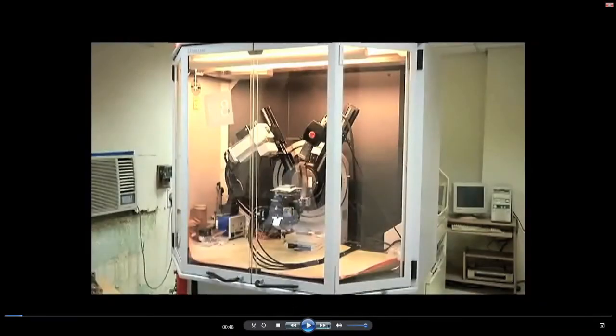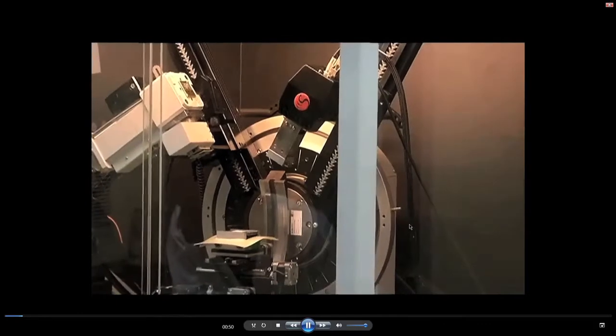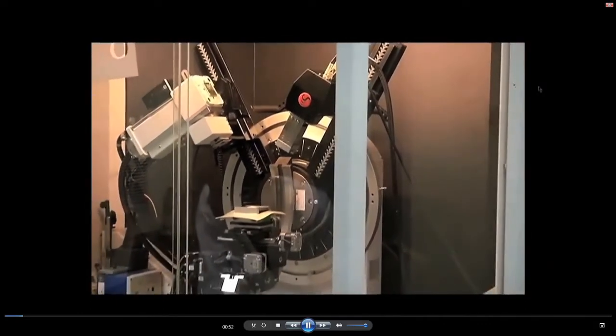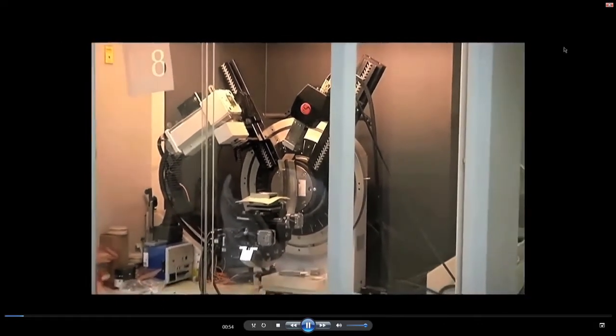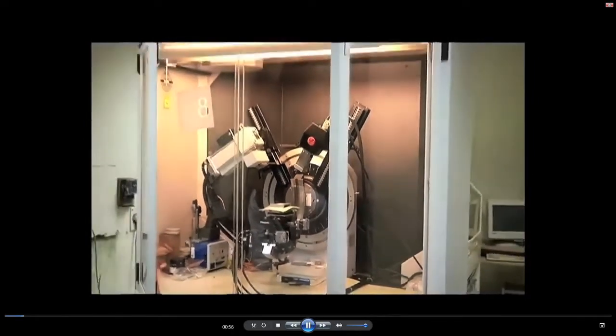So, if you look at the screen where I started showing, this is the Bruker X-ray diffractometer, and you can see that it is all enclosed in a big box.